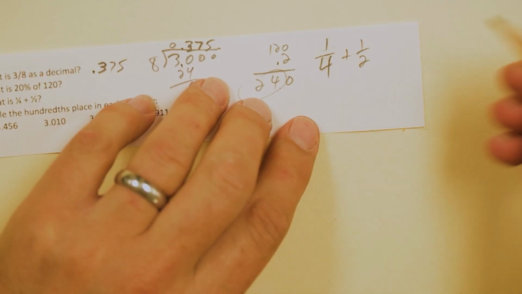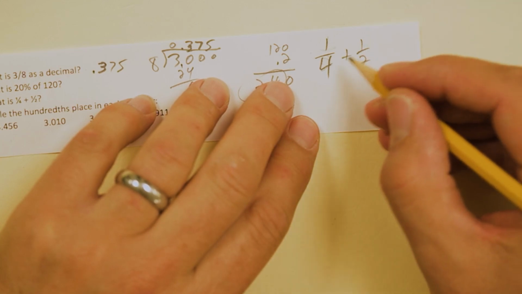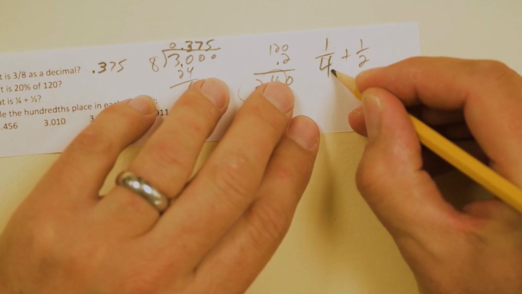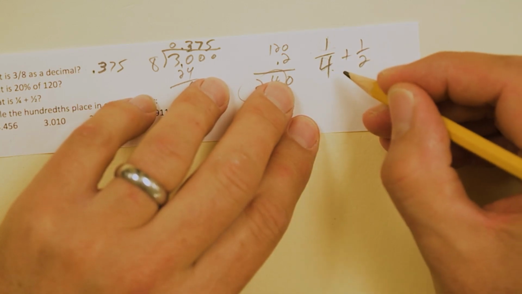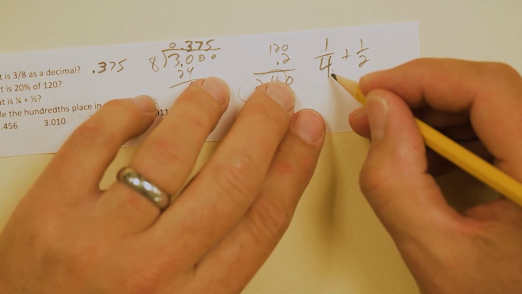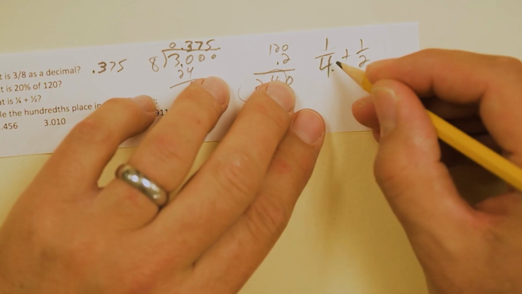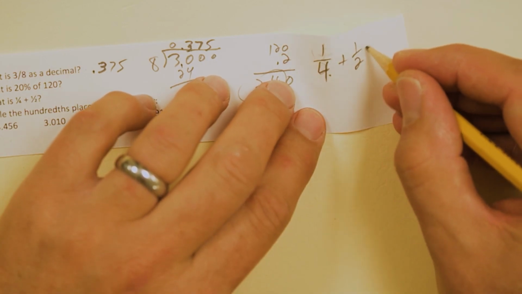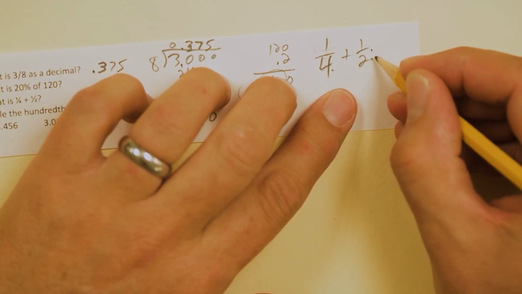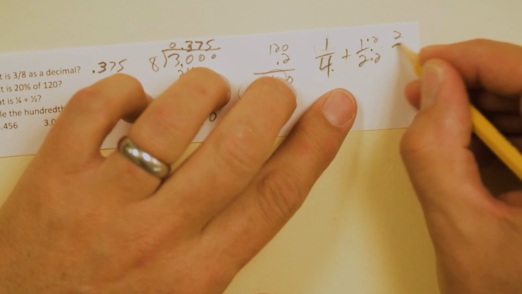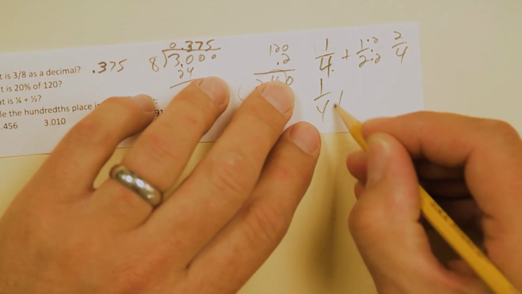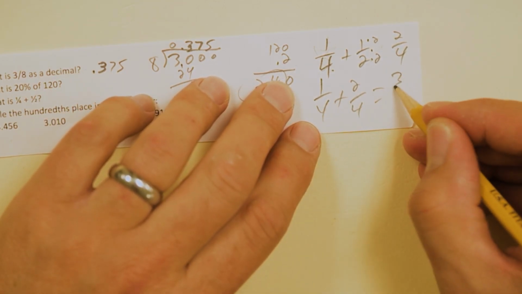You can't add these unless they have a similar denominator. Numerator's top, denominator's bottom. D for denominator, down. That's where I remember it. We can multiply this by 2, multiply this by 2. This is 2 over 4. So 1 over 4 plus 2 over 4 is equal to 3 over 4.